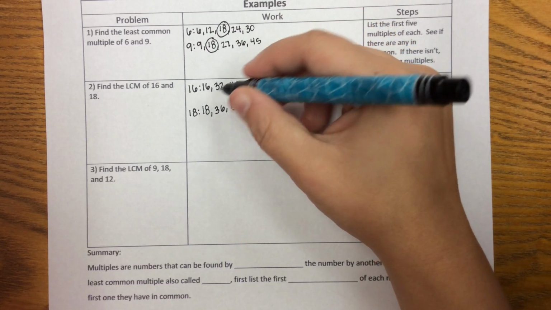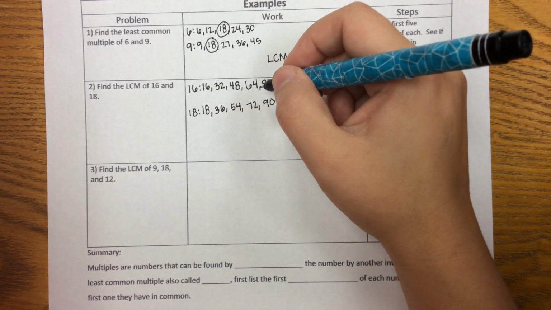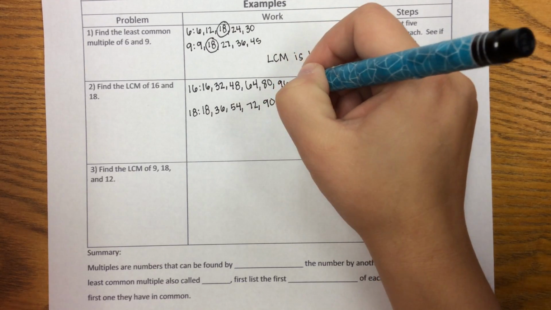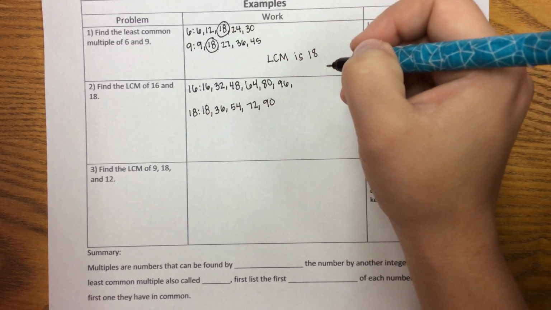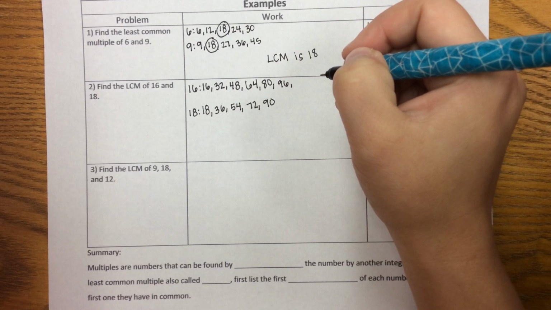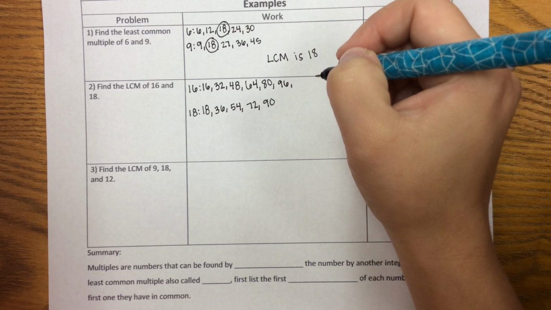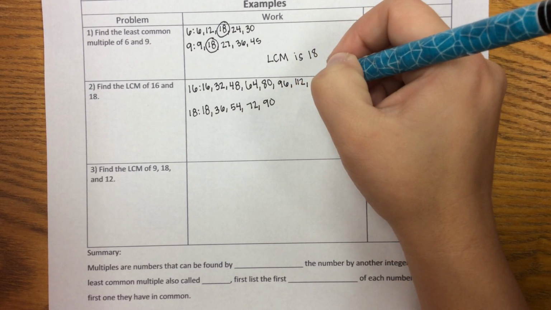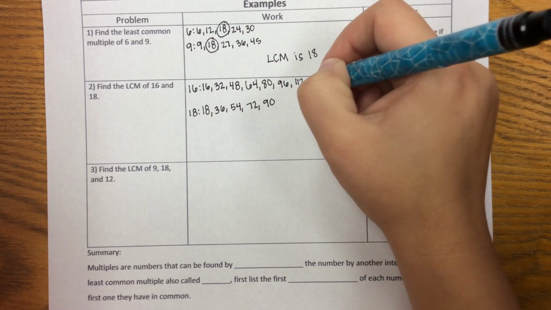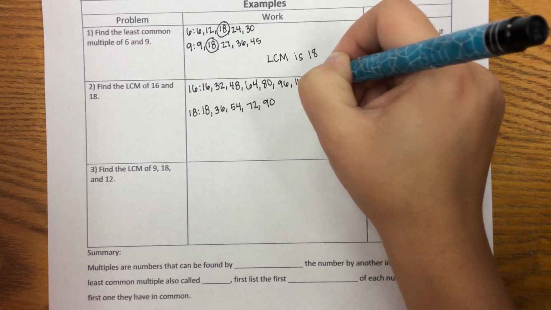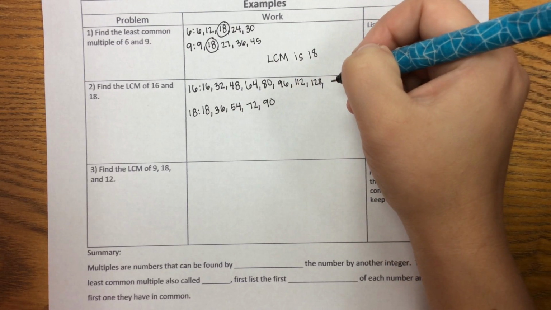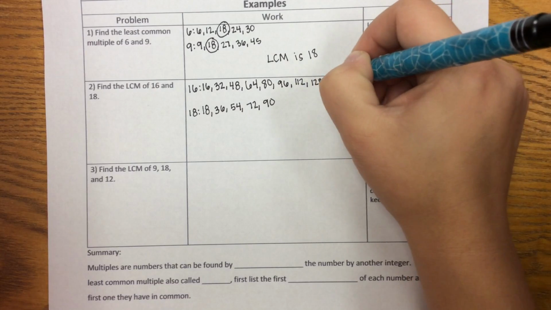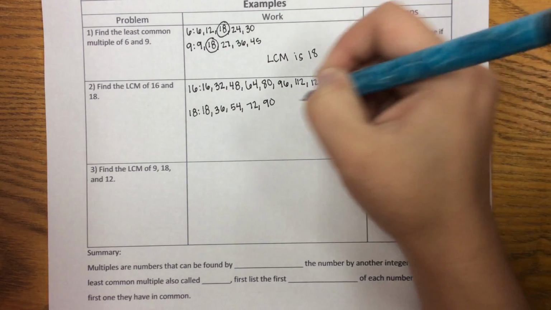So 16 times 6 is 96. 16 times 7 is 112. 16 times 8 is 128. 16 times 9 is 144. And then 16 times 10 is 160.